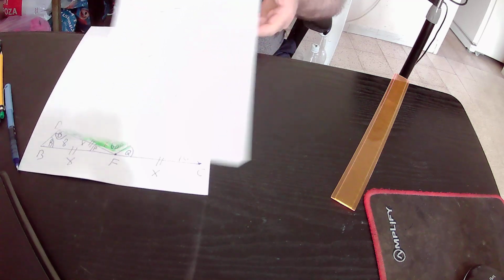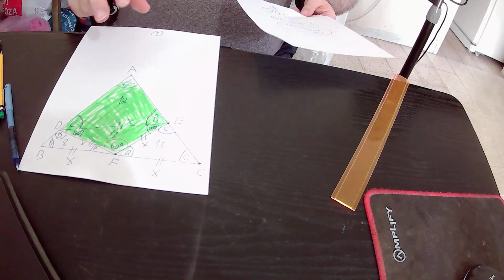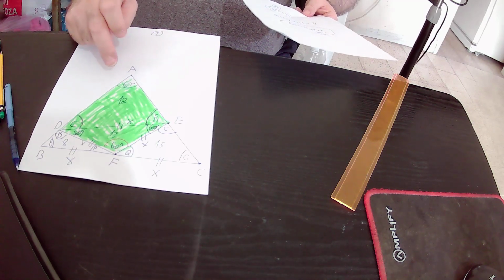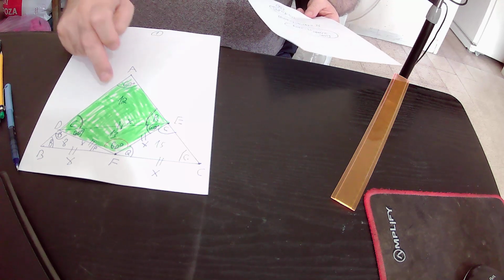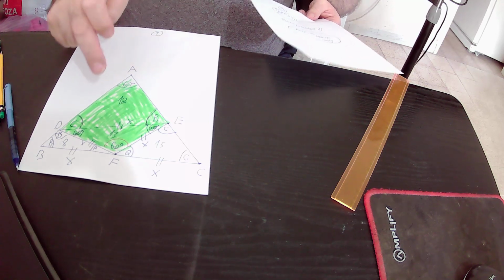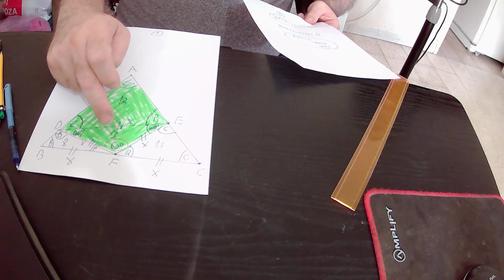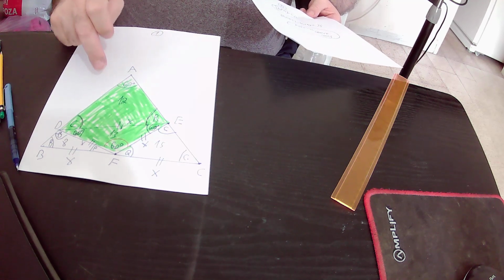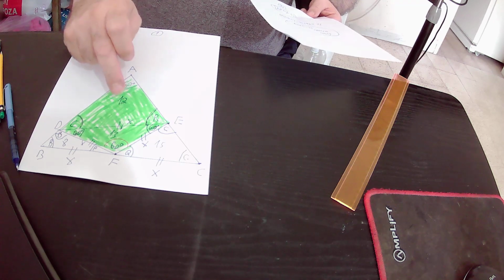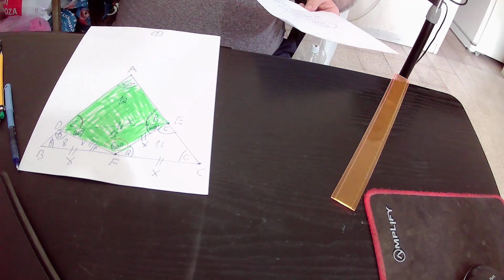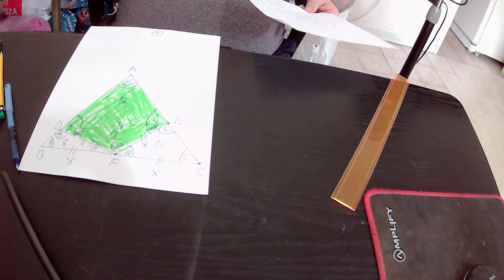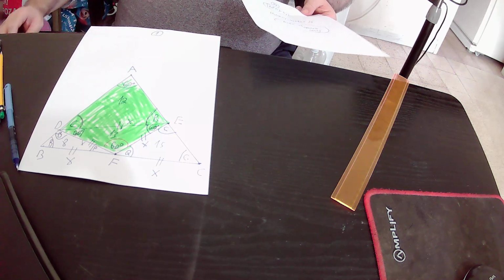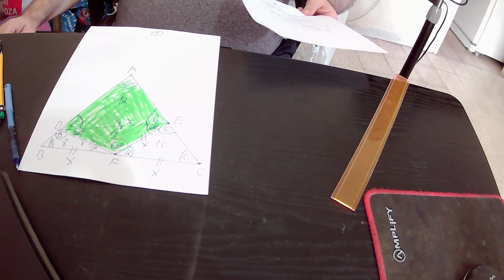So the area of the shape ADEF equals the area of triangle ADE, that is 12 units, plus the area of triangle DEF, that is 13 square units. So in total the area of the quadrilateral ADEF equals 12 plus 13, that is 25 square units. So the area of the quadrilateral ADEF equals 25 square units. Okay, thank you very much.